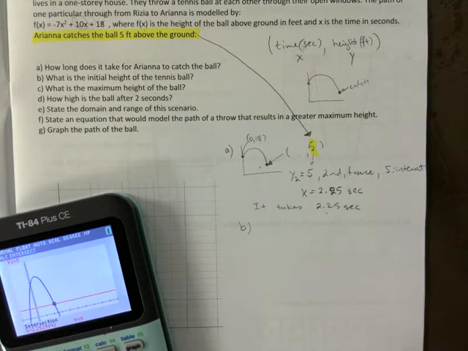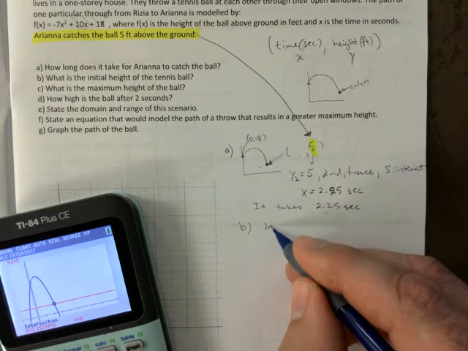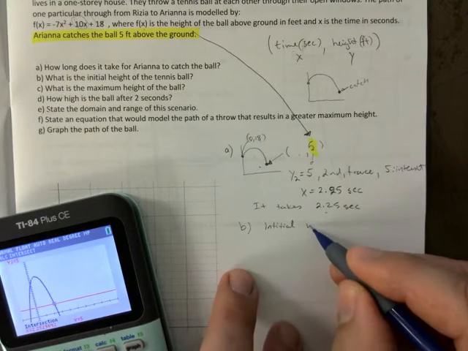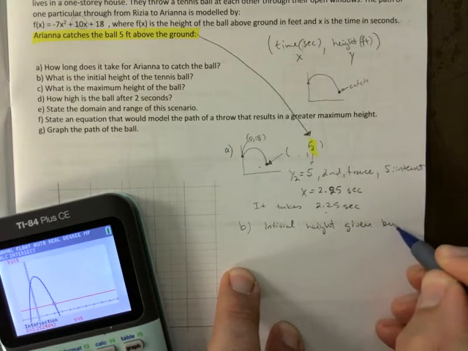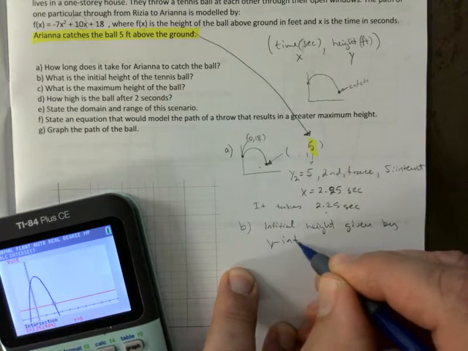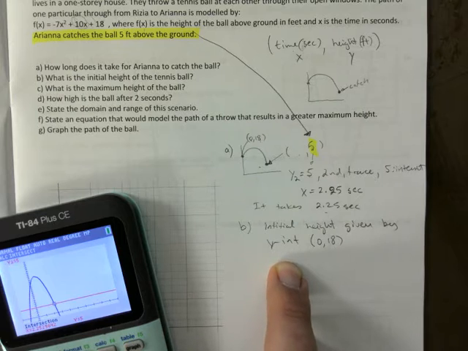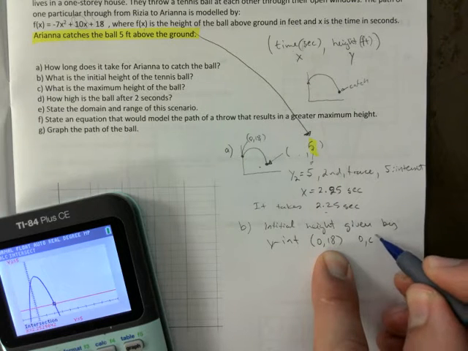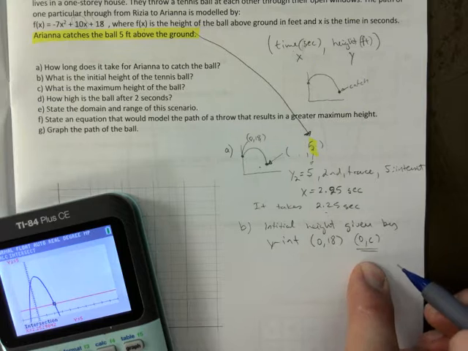All right, B. What's the initial height of the tennis ball, right? Initial height is given by the y-intercept. That's where we would find that, right? You could use your calculator to find this, but I just use the equation because it's 0c, right? Remember, 0c is the y-intercept. It's just a little aside.